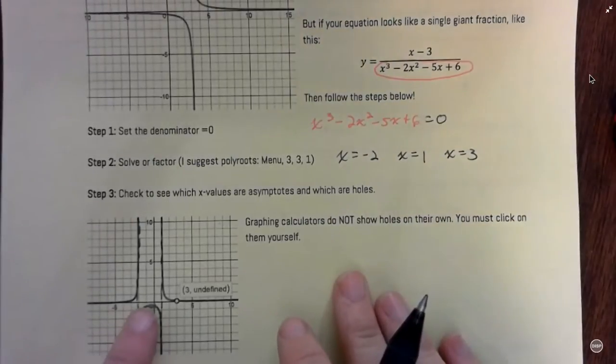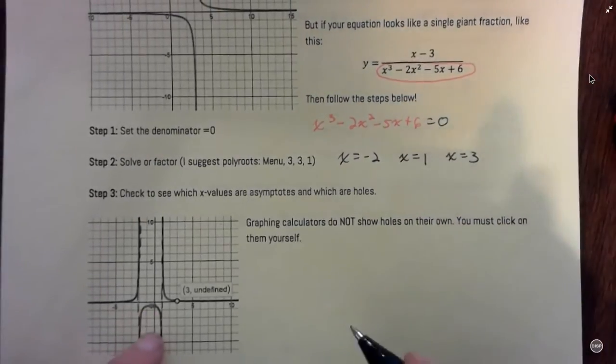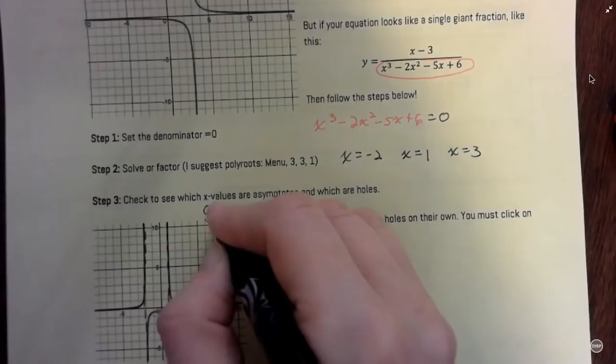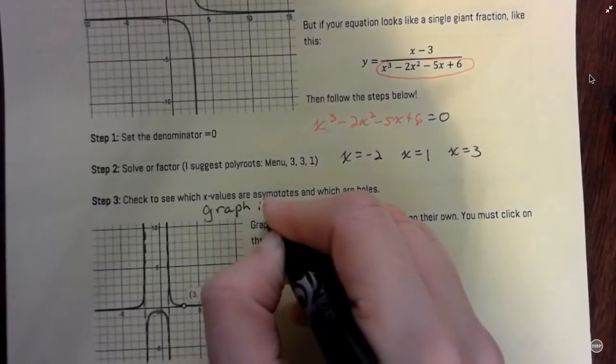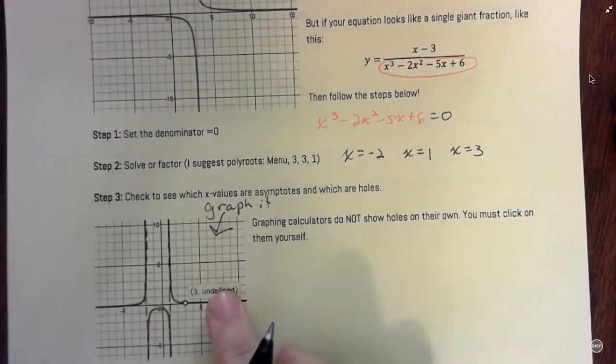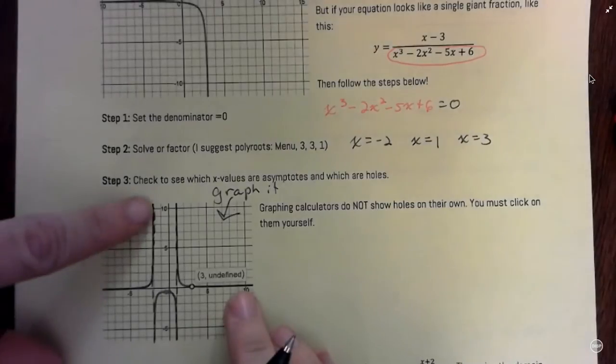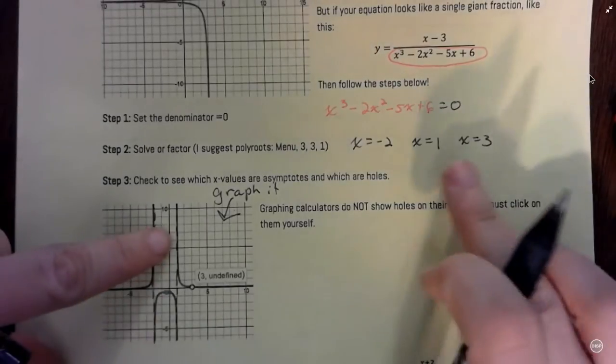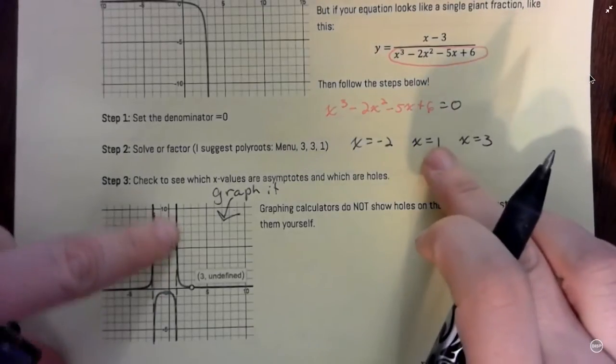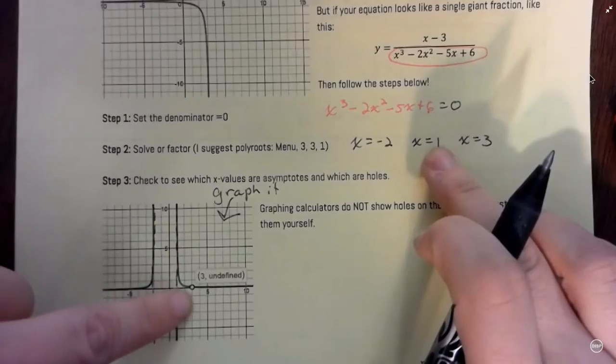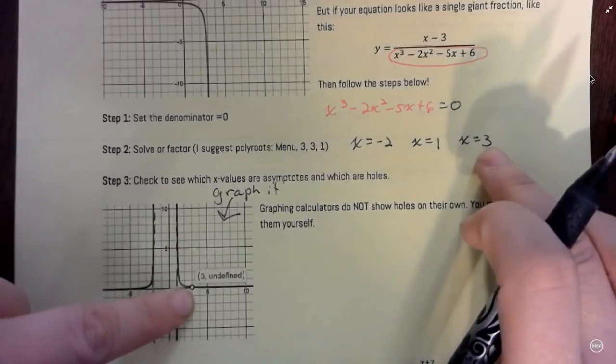So you could just look at the graph and tell. Some of you will probably choose to do that. So you could graph it, which is what I did here. I did that here for you, so you can see. -2 is an asymptote, so that's an asymptote. +1 is an asymptote, and +3 is a hole.